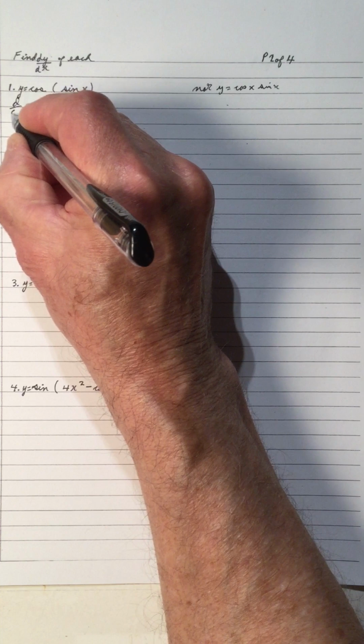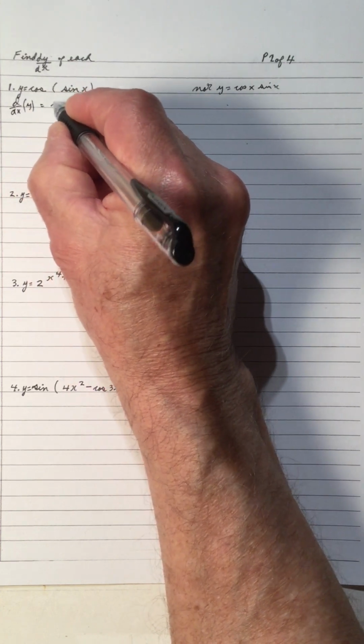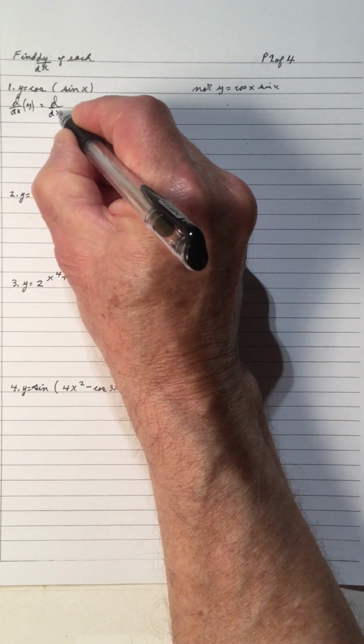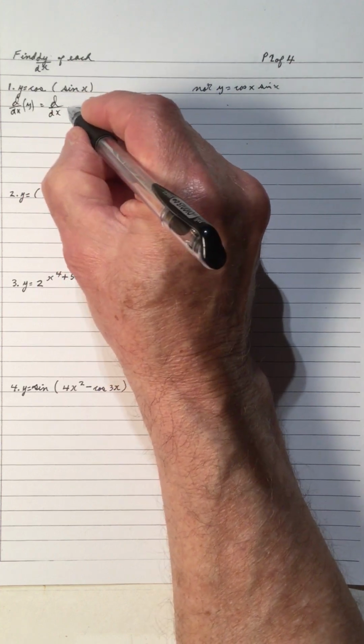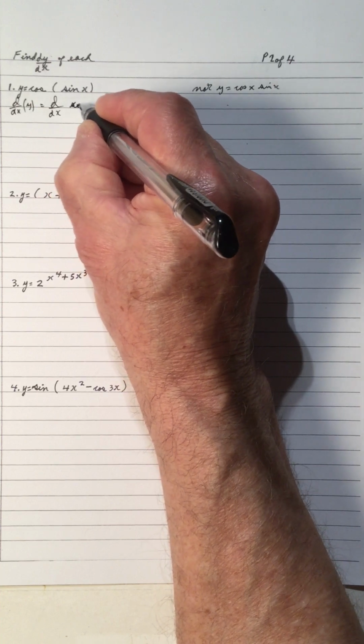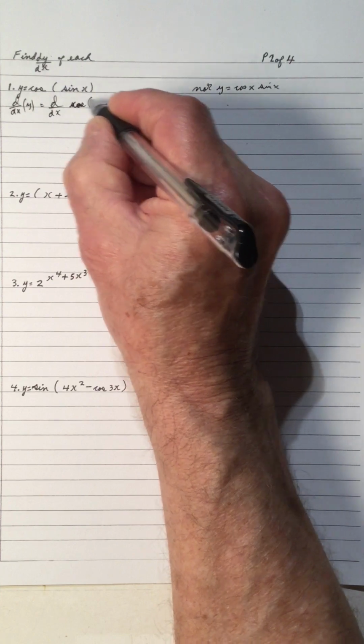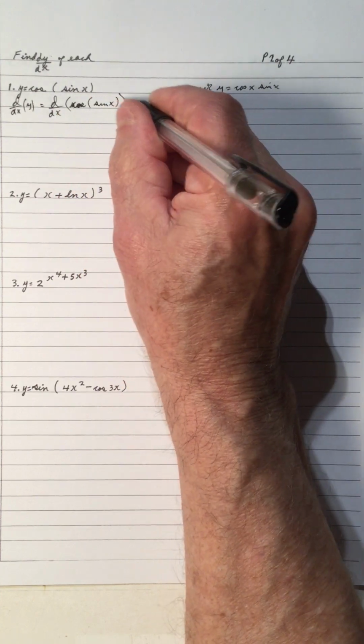If I do d dx on the y, I could have jumped right into y prime right away, but I want to do d dx on cos of sine x. So that's this function here.